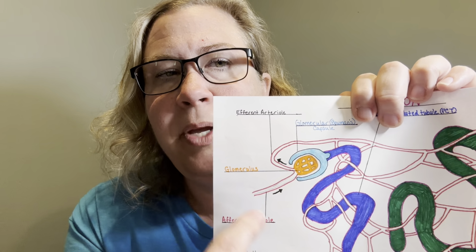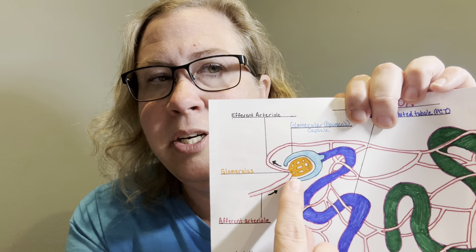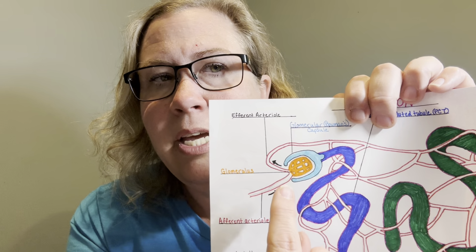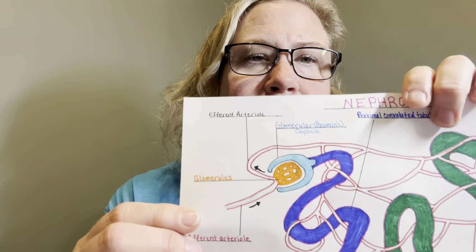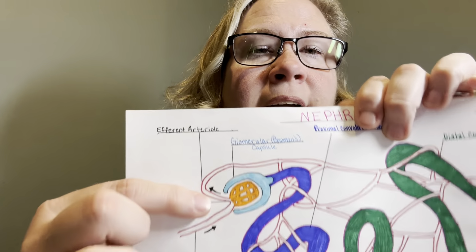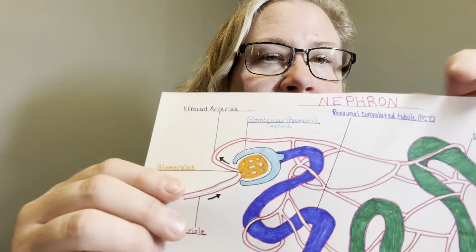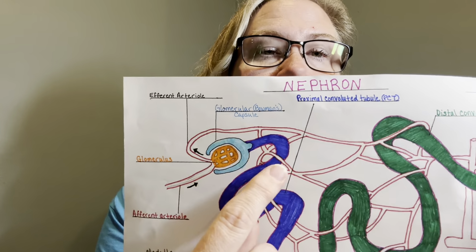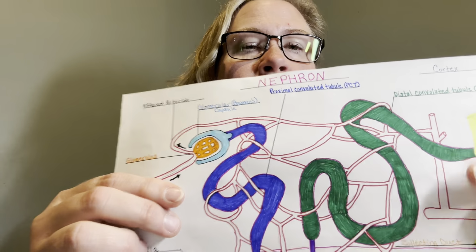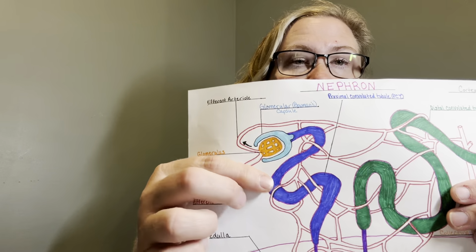And this works because the afferent arteriole is larger than the efferent, so it creates arterial pressure that is the driving force of filtration through the glomerulus. So what kinds of things do we send out? We send out waste products, so we send out hydrogen ions and ammonium ions, things like that. But this is called filtrate at this point. This is not called urine because there are still things in here that we need.